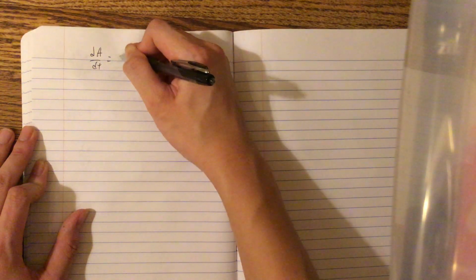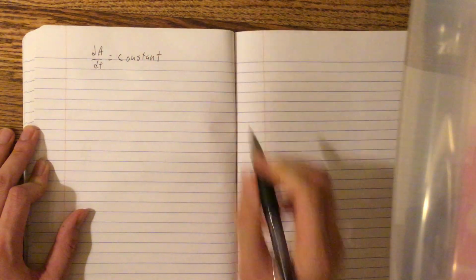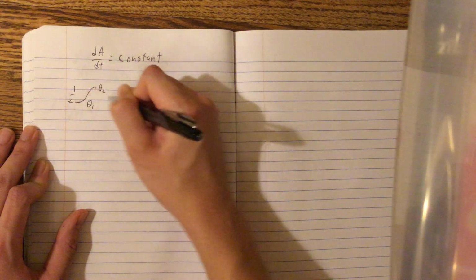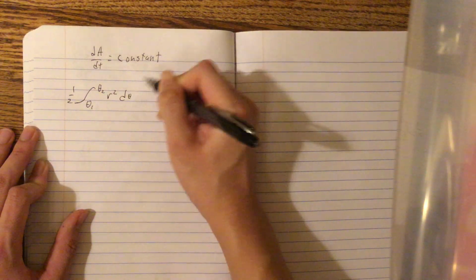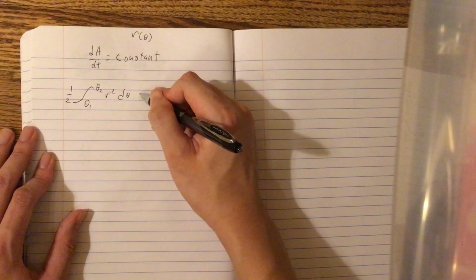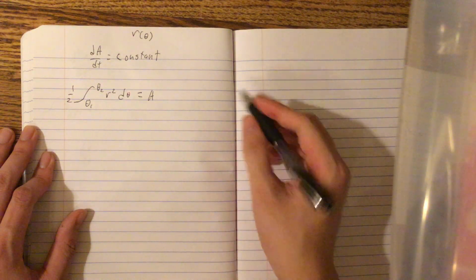So we know that dA/dt is constant because I proved Kepler's second law in one of my previous videos. And we also know that area in polar coordinates equals this, where r is a function of theta. So r as a function of theta gives the area.